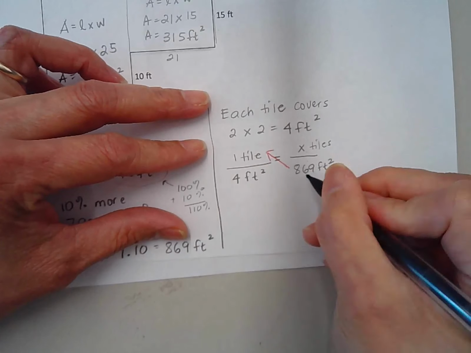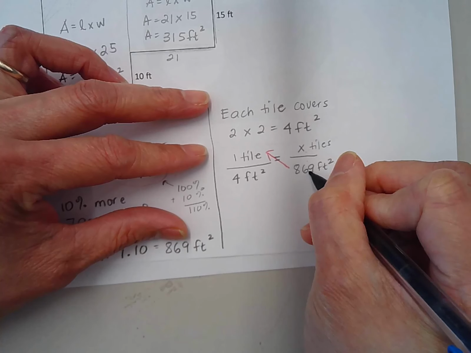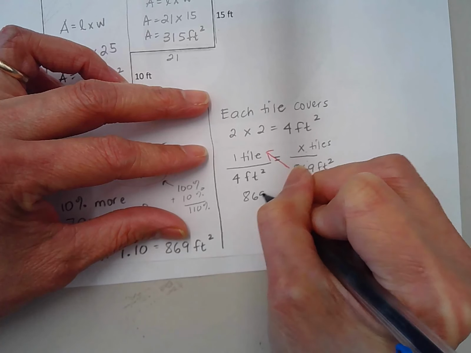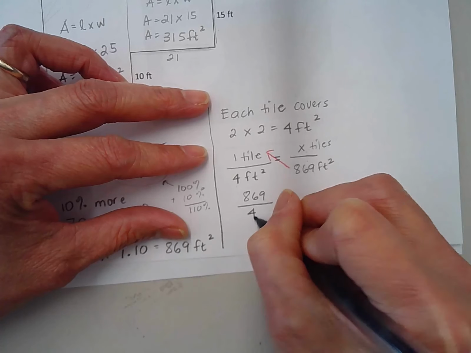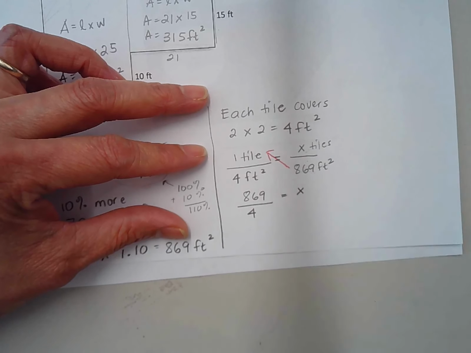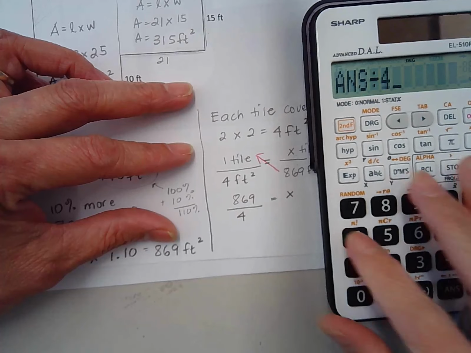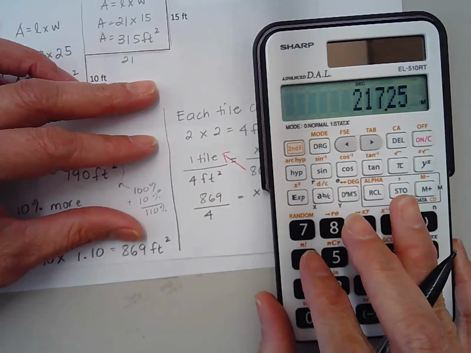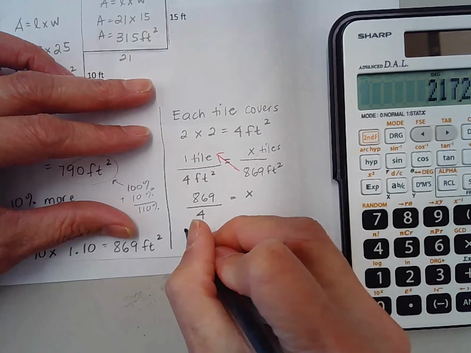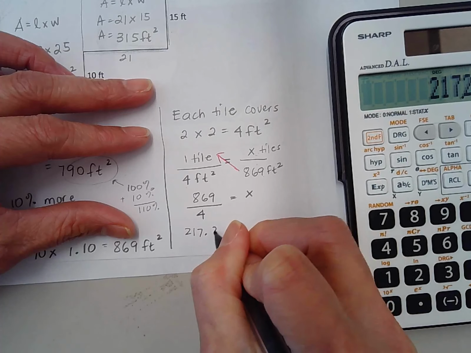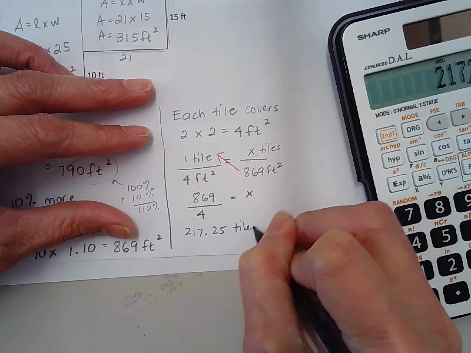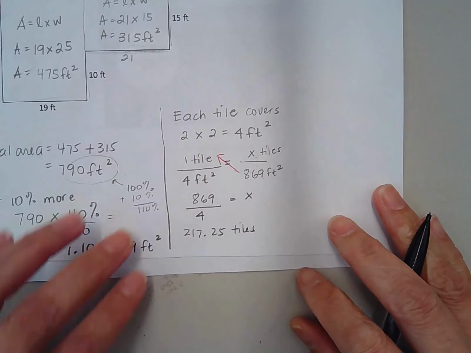That becomes 1 times 869 is 869 divided by 4. That gives 217.25 tiles. Okay, that's a problem, right?